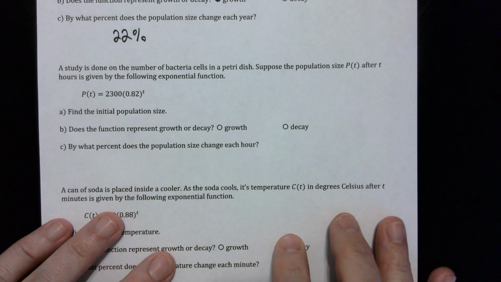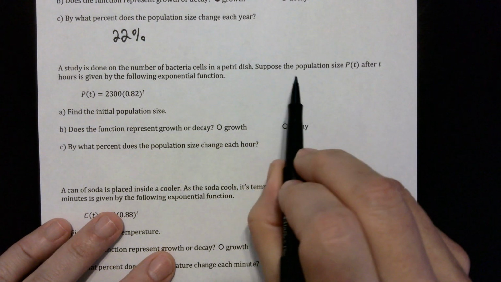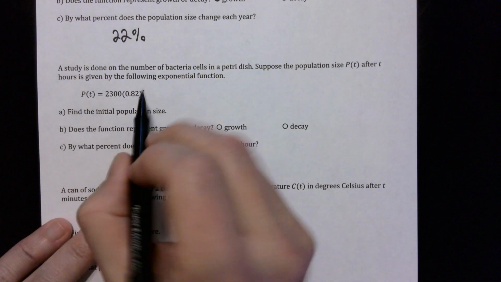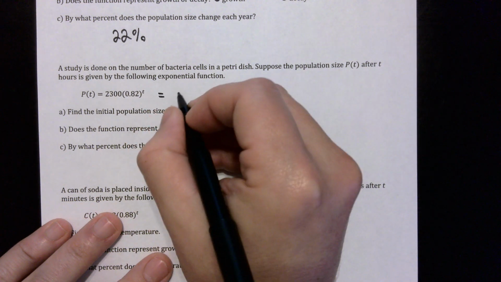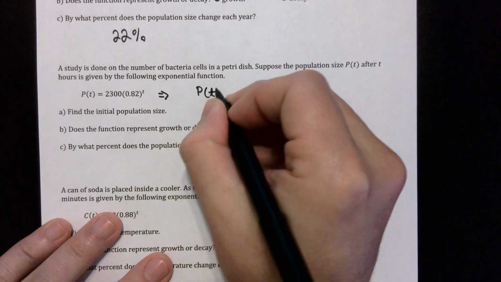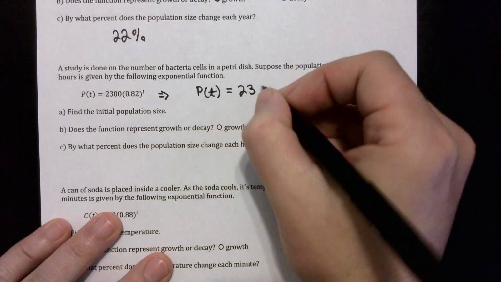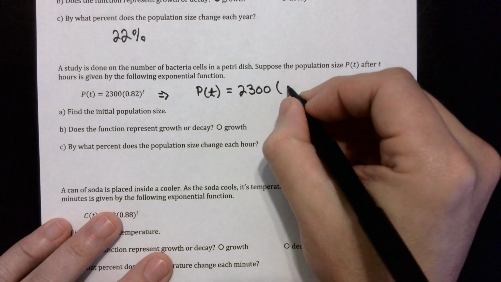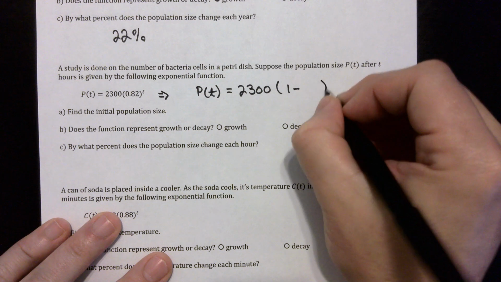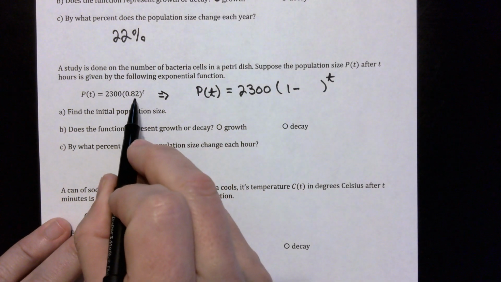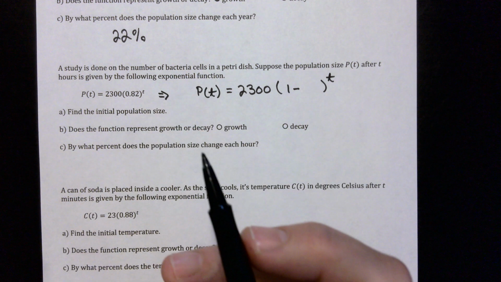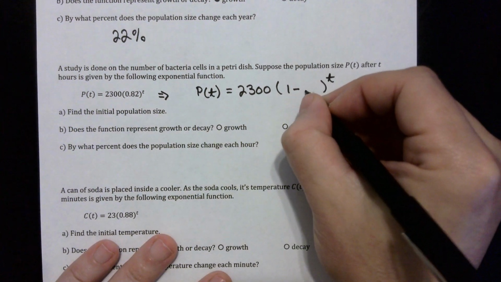A study is done on the number of bacteria cells in a petri dish. Suppose the population size P of t after t hours is given by the following exponential function. I'm going to write this also in another way. P of t is equal to, I'm going to leave the 2,300 out front, and then this time I'm going to write 1 minus a number to the t power. So how much did I have to subtract from 1 to get 0.82? That would be 0.18.